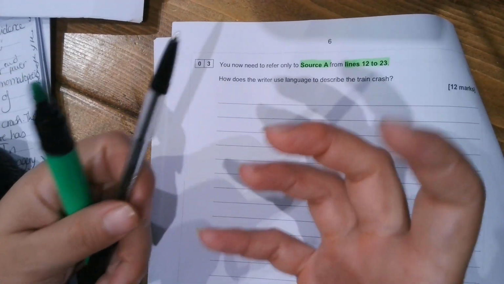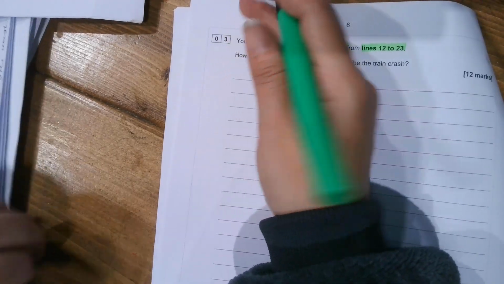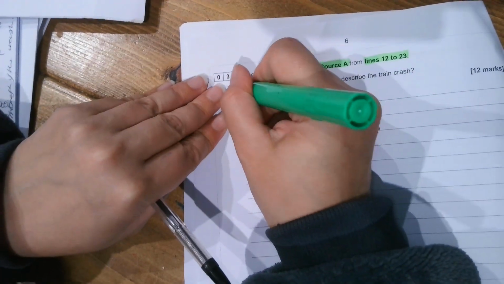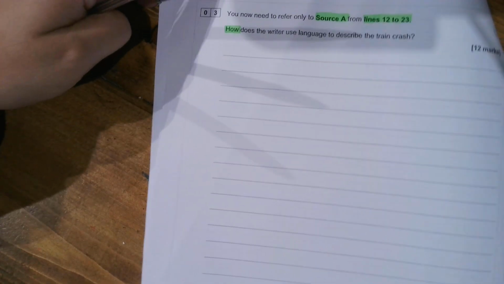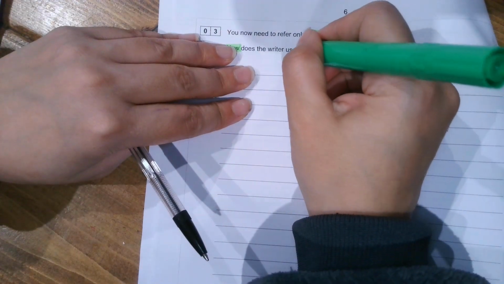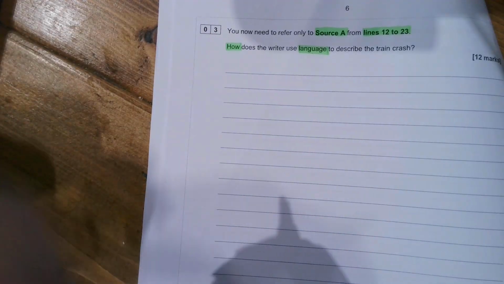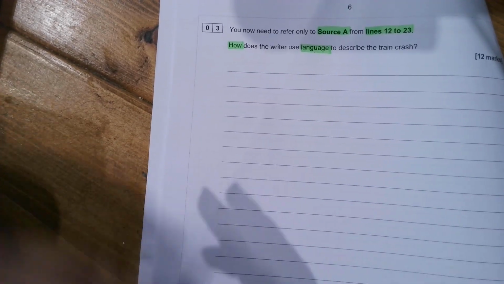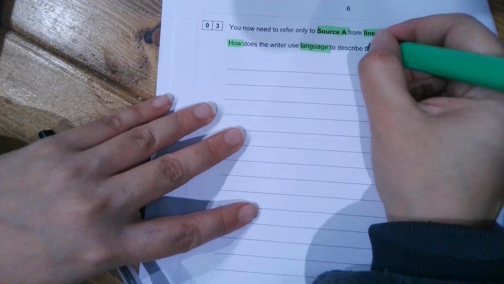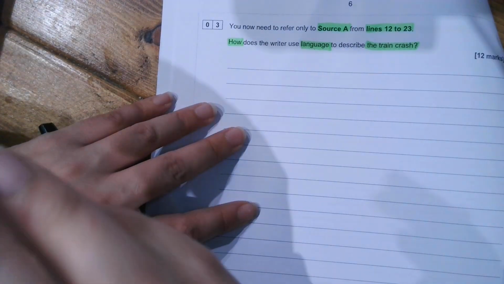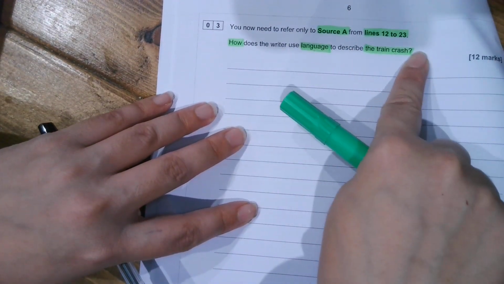Now, I'm going to highlight the key words in the question. So I always have, for example, the word how. It wants you to be able to explain, to tell me the why, the how. The writer is then using language. Language is the skill that they are looking for. This question tests your ability to analyze language. And then it says to describe the train crash. So the language that I'm trying to find is ultimately describing this train crash.